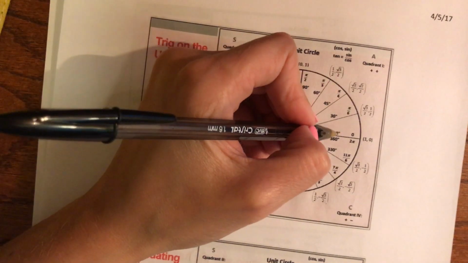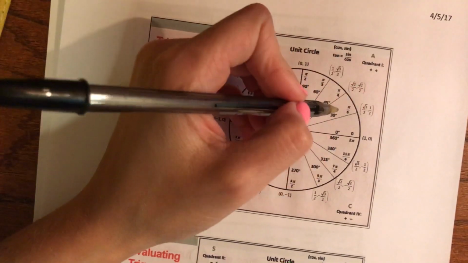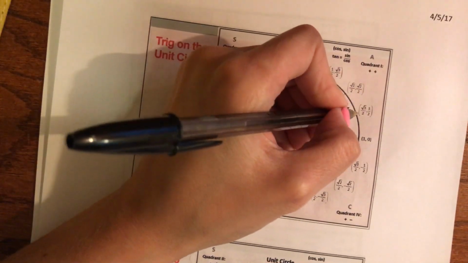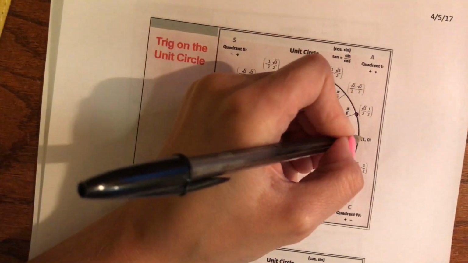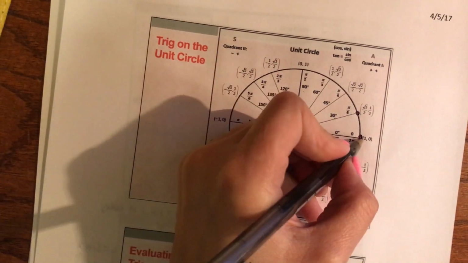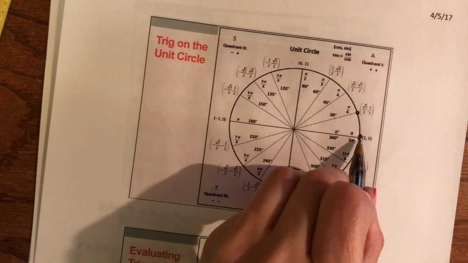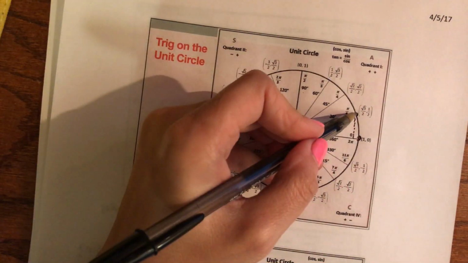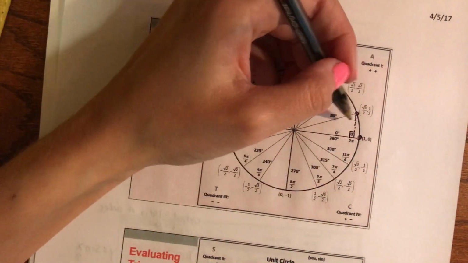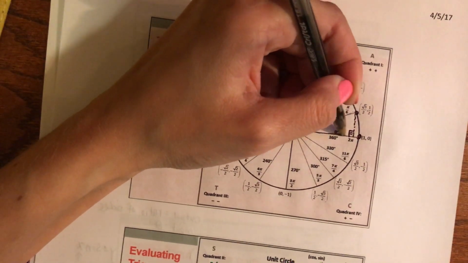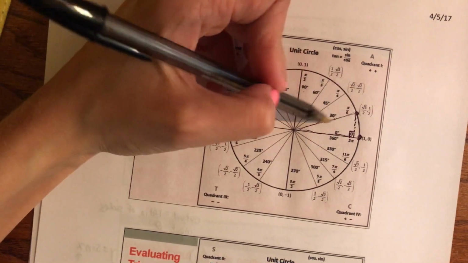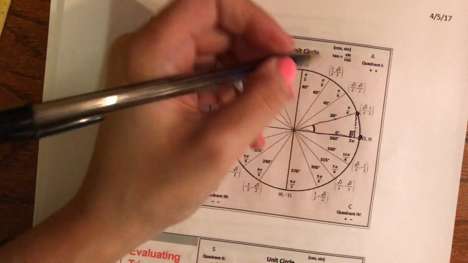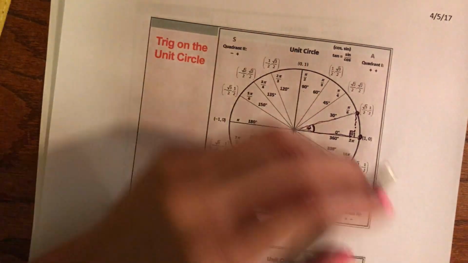Now, if you were to take, say, this coordinate point on the unit circle, or this coordinate point, this is the coordinate point (1, 0). If you were to drop a perpendicular line down, what you see is what we've created here: a right triangle, where this right here is our angle, our 30 degrees, or pi over 6. So this is really our theta.